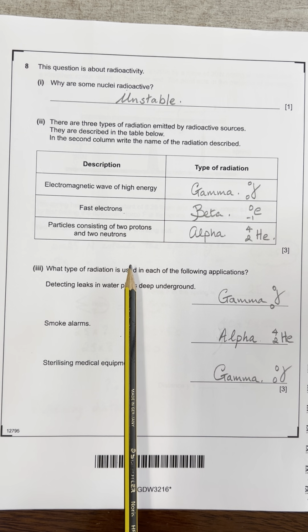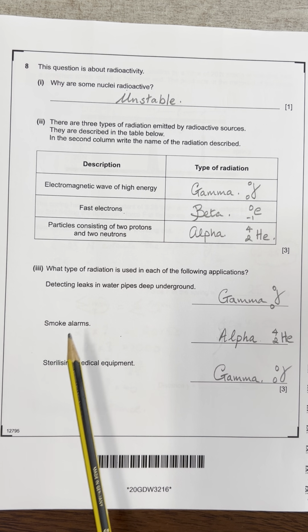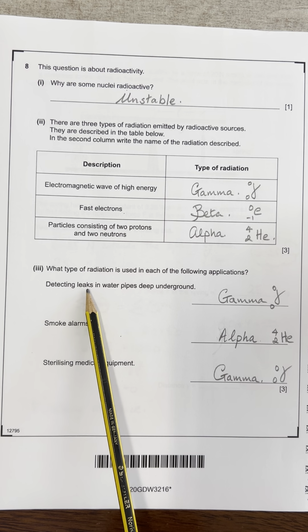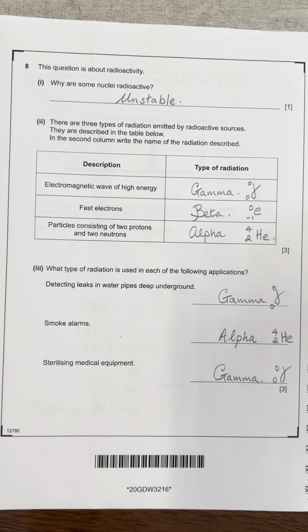You should be doing this question alongside me on your blank. What would you use to detect leaks in water? Gamma, because it comes through the ground. Smoke alarms. They have alpha. Alpha is deadly if ingested or inhaled. Don't be chewing any smoke alarms. Sterilizing medical equipment. Gamma rays.